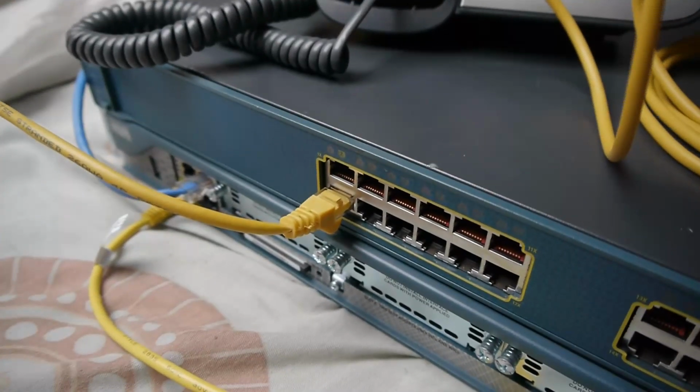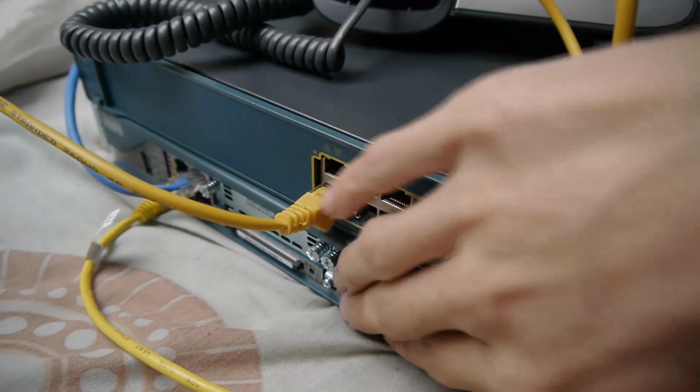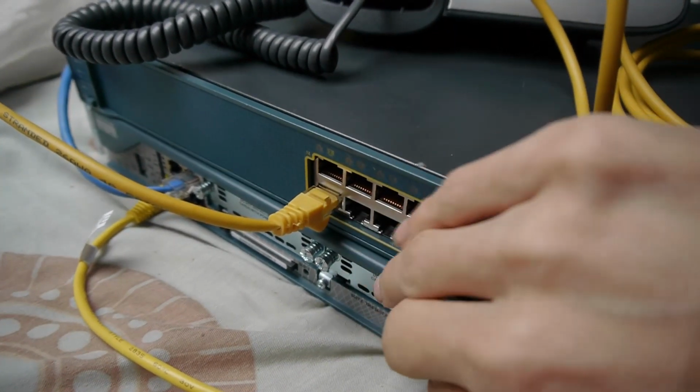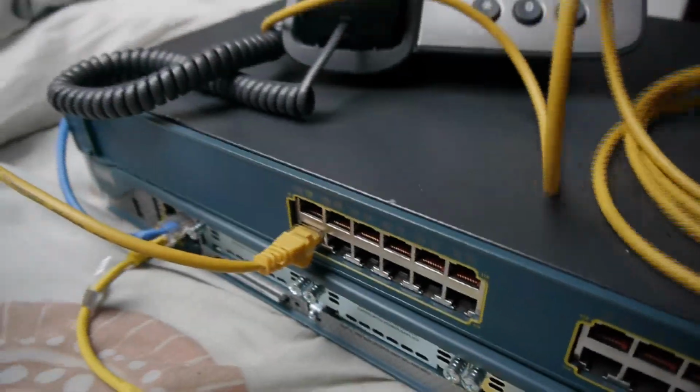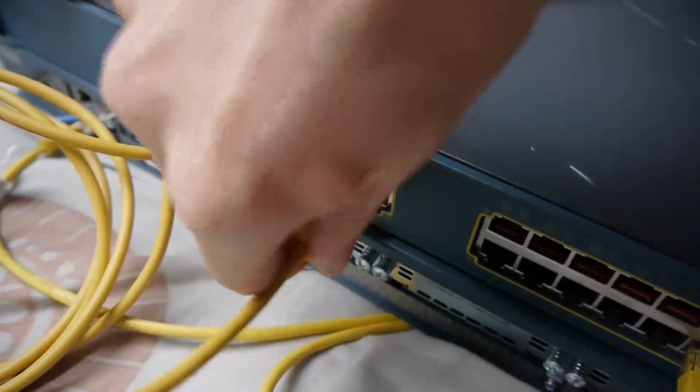And we have successfully just finished setting up the router with basic config for DHCP, and we have obviously configured this switch for handing out VLANs. So I have an IP phone here and a network cable, so let's plug it in. Come on.